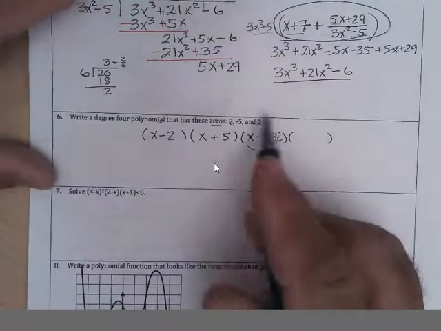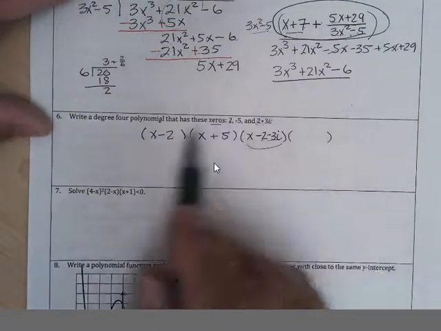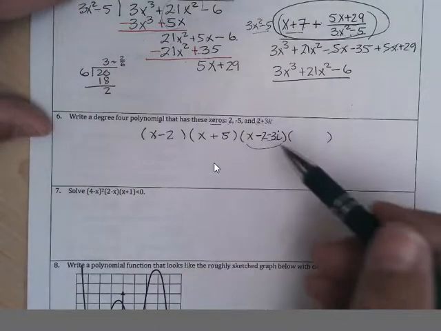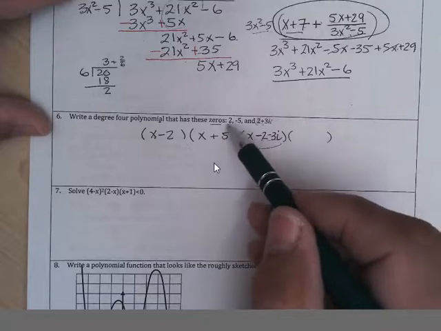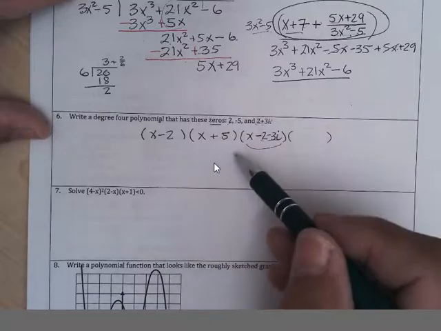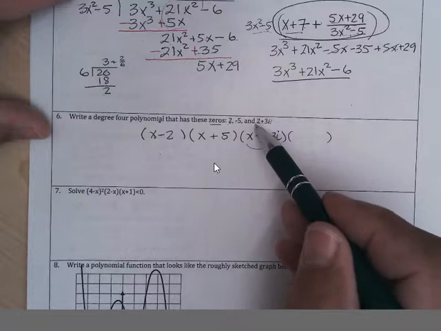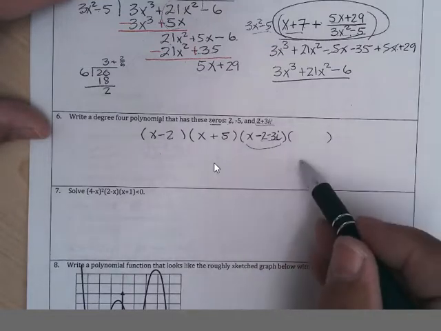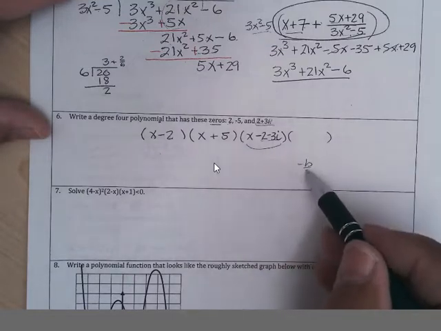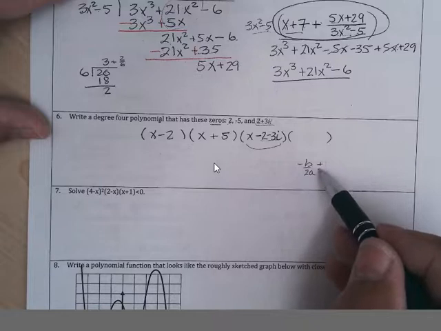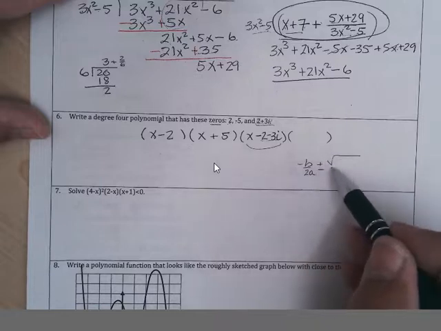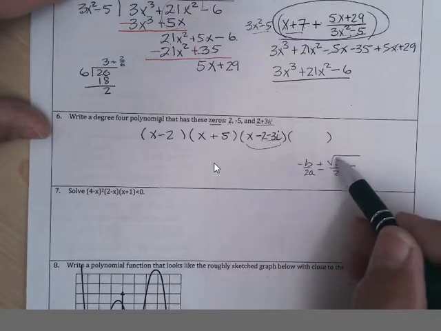Now, if I were trying to factor a polynomial, I would divide this into the polynomial, divide that in, and then I would be left with a quadratic, and the quadratic is minus b over 2a plus or minus the square root part over 2a.